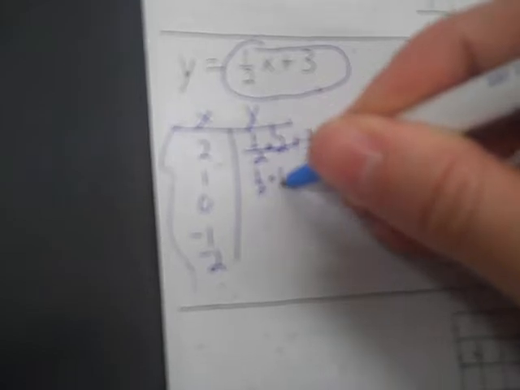Okay, now I put 1 in. I got 1/2 times 1 plus 3. Now 1/2 times 1 is just 1/2. And then 1/2 plus 3 is 3 and 1/2. Okay, now I put 0. 1/2 times 0 plus 3. 1/2 times 0 is 0. 0 plus 3 is 3.